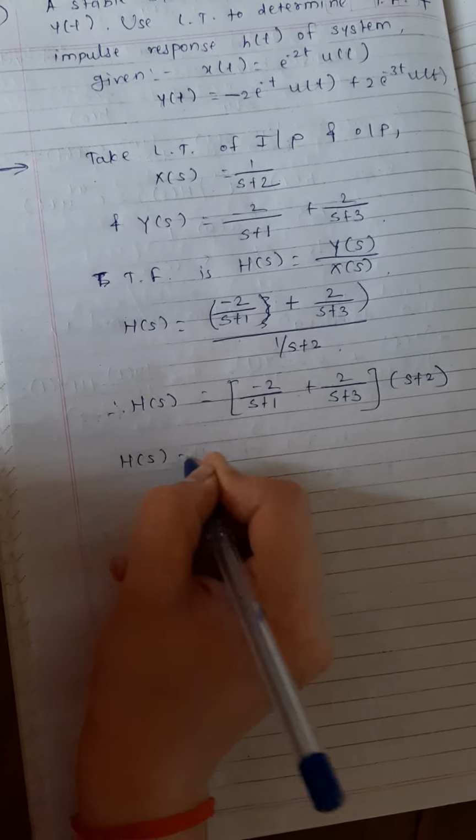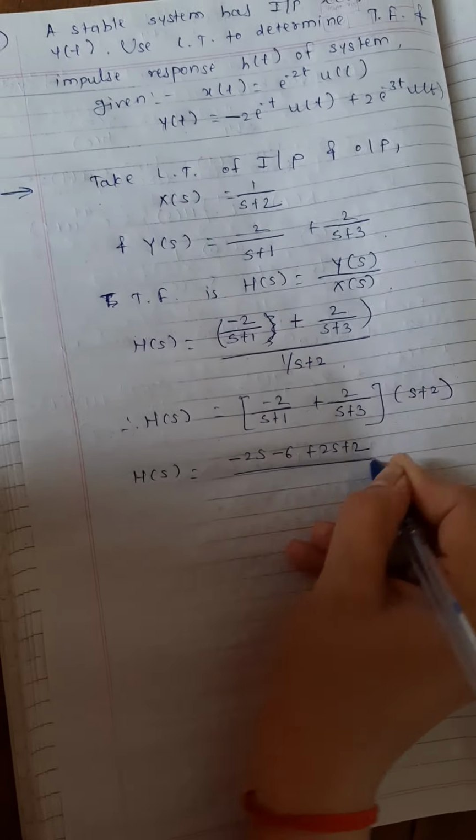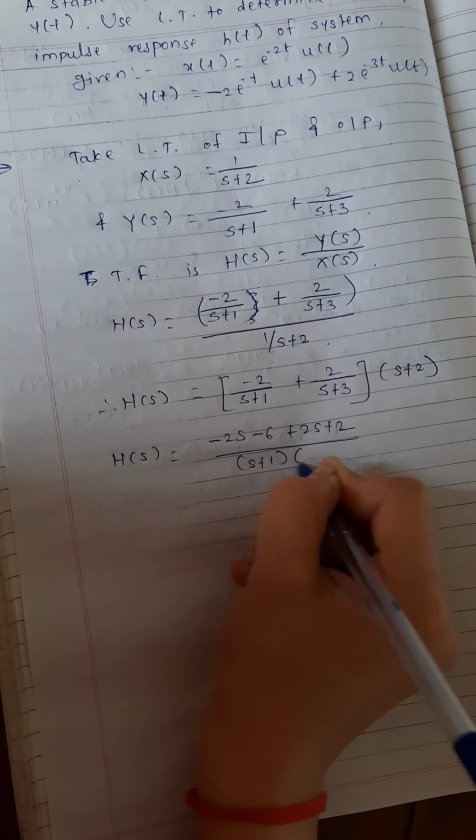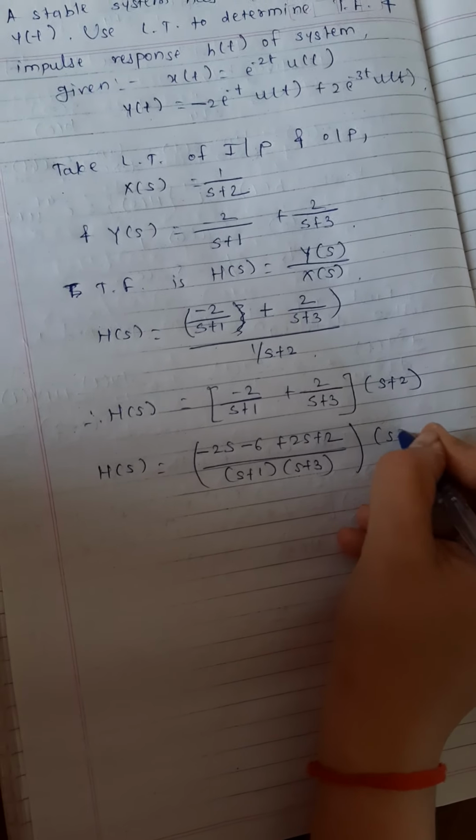So H of s is minus 2s minus 6 plus 2s plus 2, divided by s plus 1, s plus 3 and s plus 2.